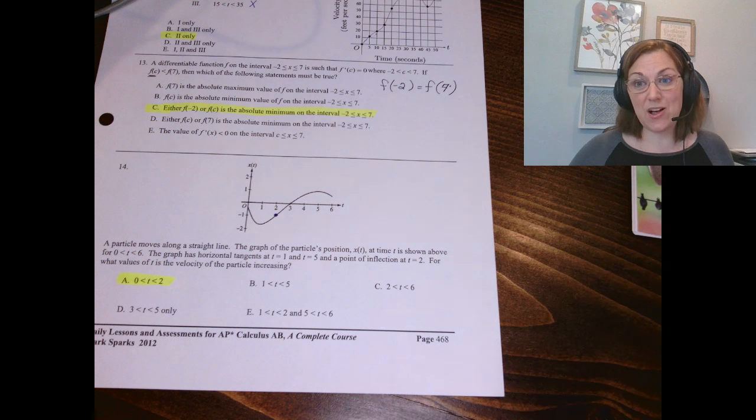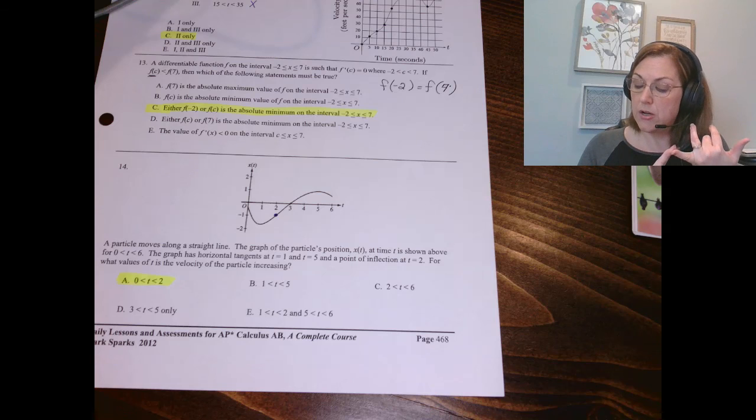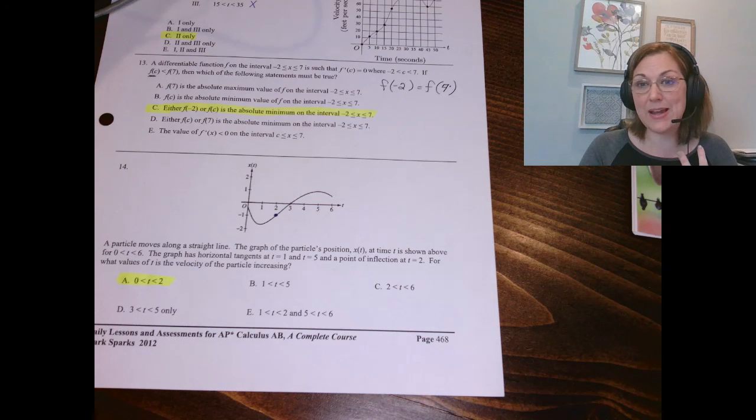Okay, I hope that helps with our questions. I hope I showed you some new things with Desmos. Definitely wanted to look at how I analyze some of those questions that don't really require any math, right?